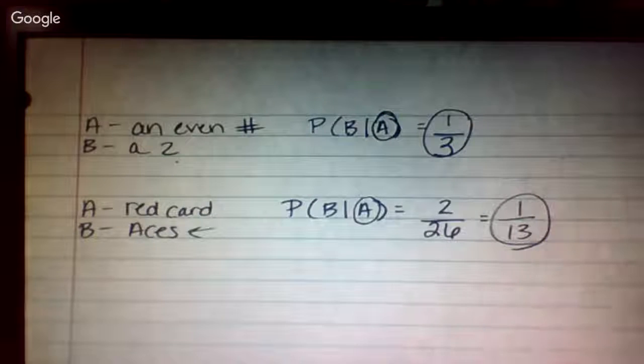Fantastic. Good job. Okay, so that's all there is to conditional probability. You need to understand first what's the first thing that happens. That goes on the bottom. And then of those things, how many fit into that second category? That goes on the top. Does that make a little bit more sense now?